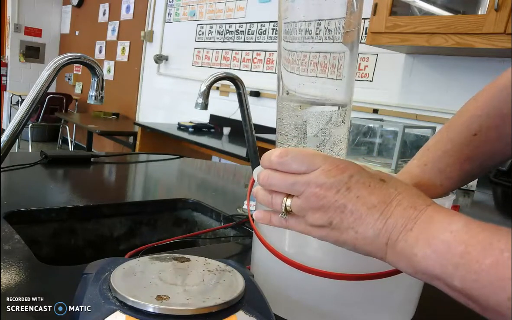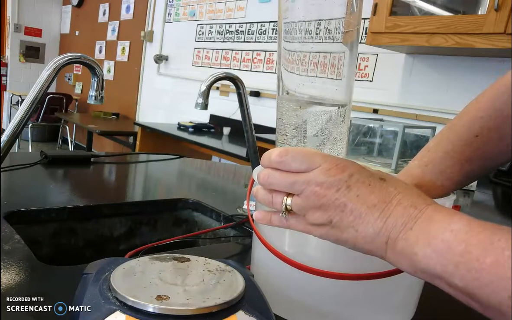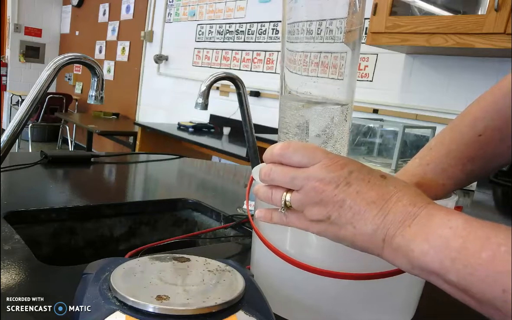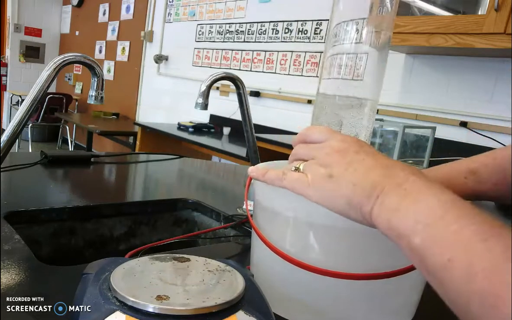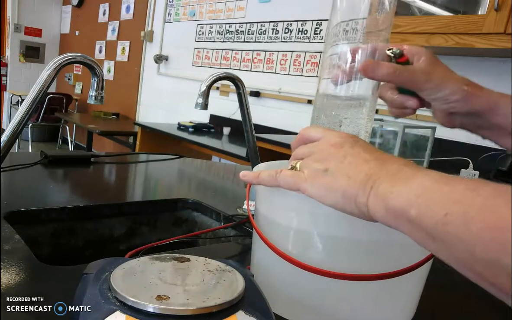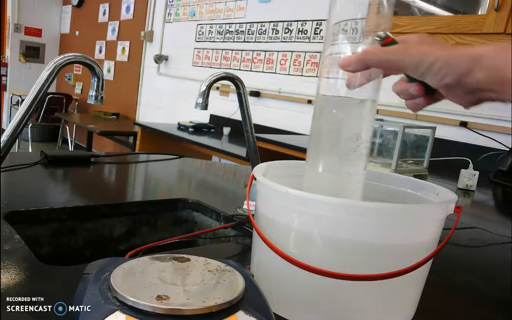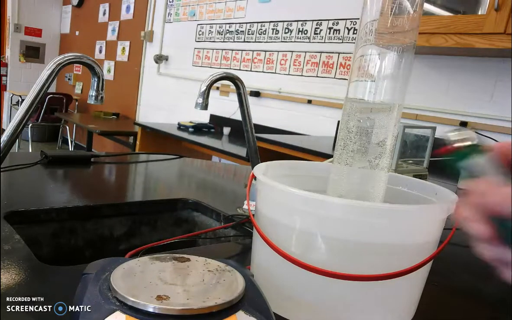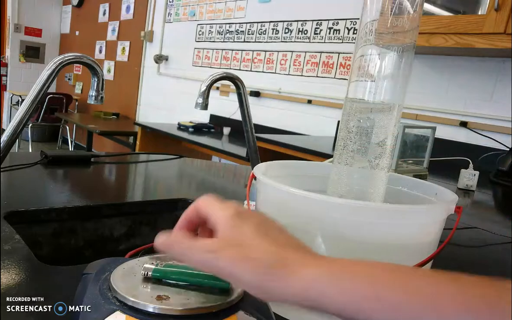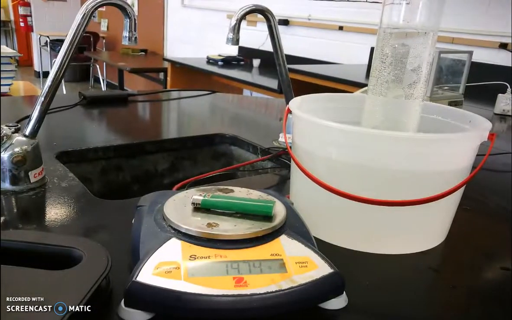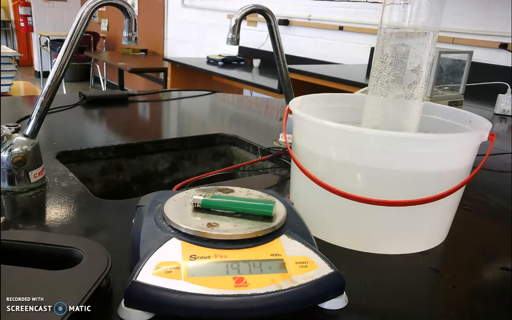And again, all I'm doing is just holding down the little lever on my lighter, letting the gas out, displacing the water in my graduated cylinder until the bottom of the meniscus is right on that 500 milliliter mark. So now I have 500 milliliters of butane gas in my graduated cylinder. So now that the lighter has been dried off, we'll put it back on the balance and we'll record our final mass, which is 19.74.